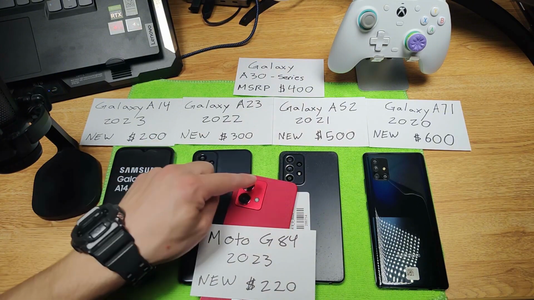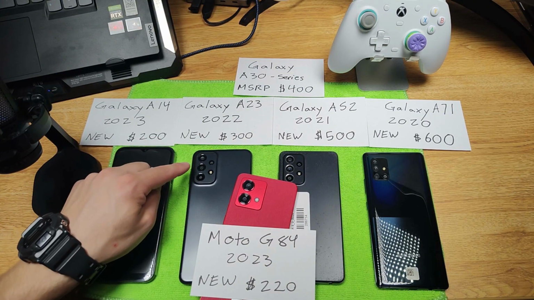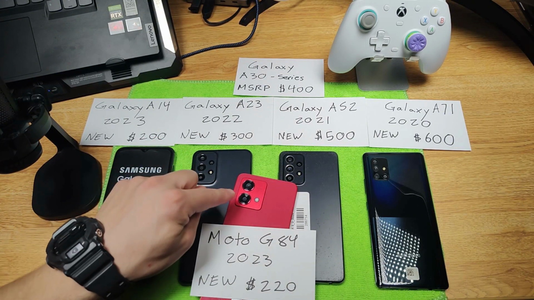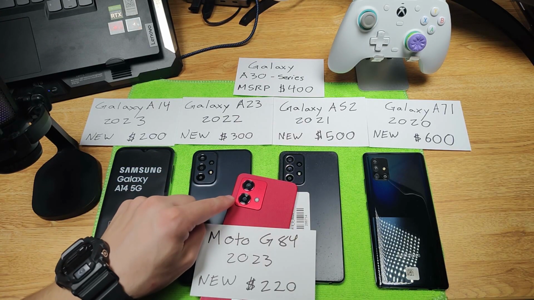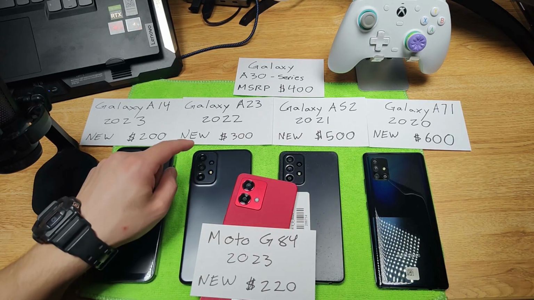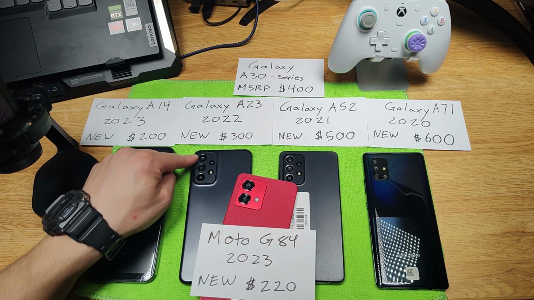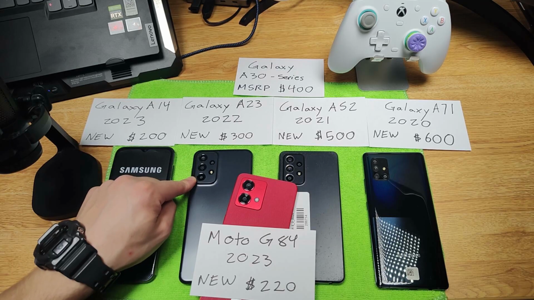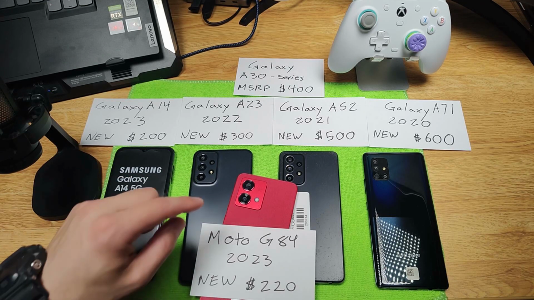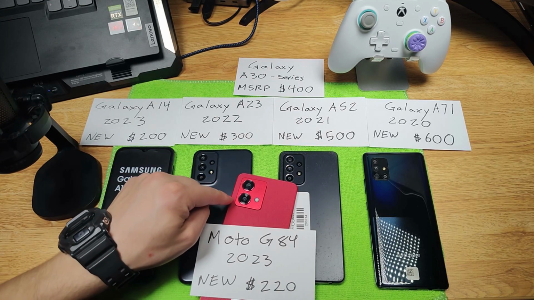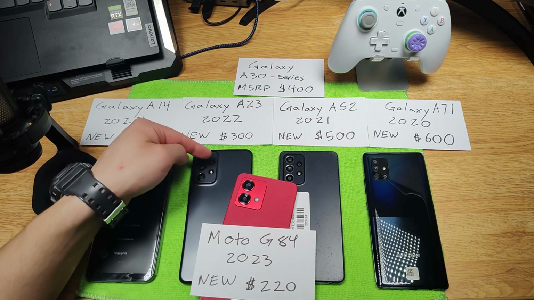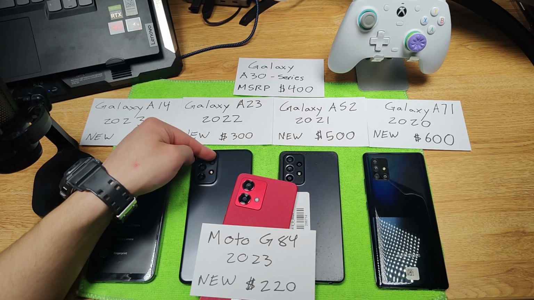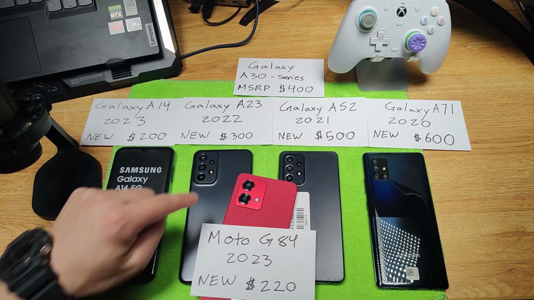The main sensors on both of these are 50 megapixels with optical image stabilization, and the ultra-wide here also has autofocus, so it can be used as a macro camera. This top one here is an ultra-wide without autofocus, and they have a separate macro camera. And then Motorola uses the images from the 2 cameras in order to get the bokeh effect for your portrait photos, which is what the last sensor here on the A23 is for.